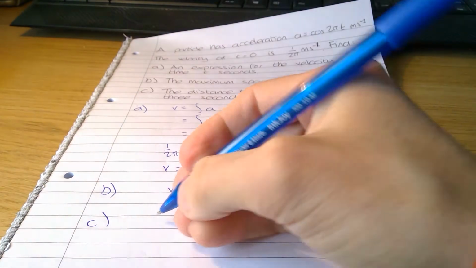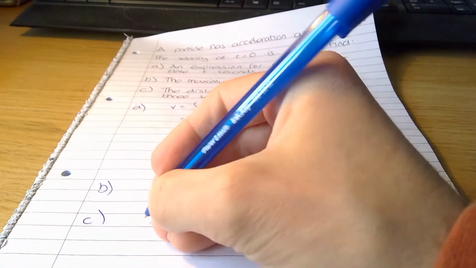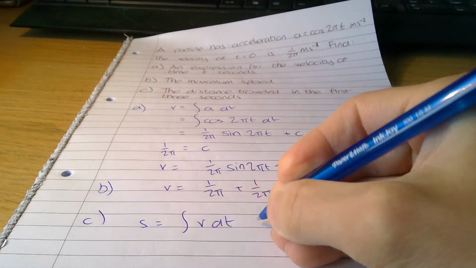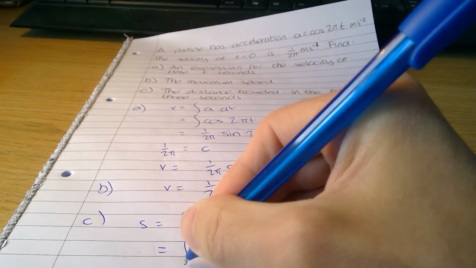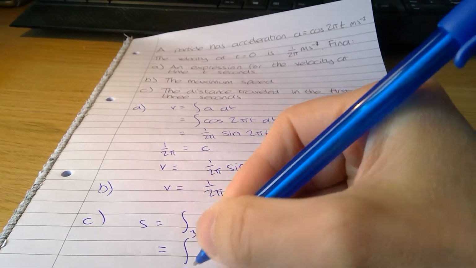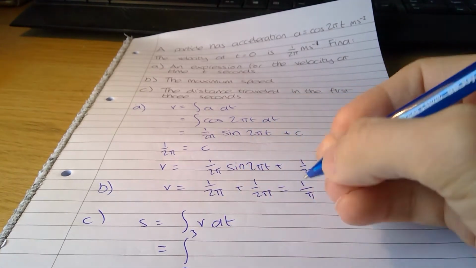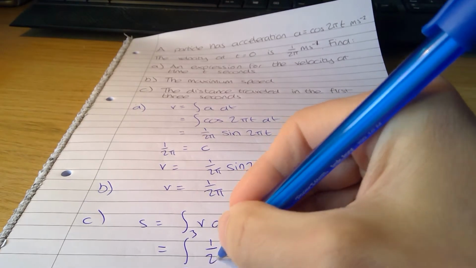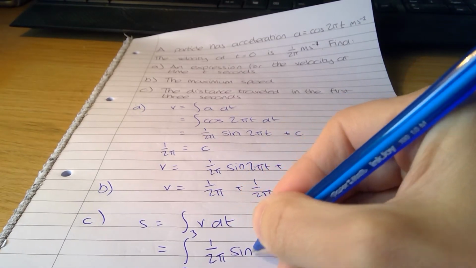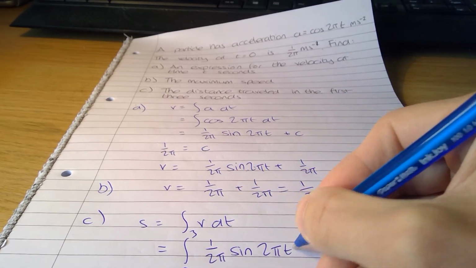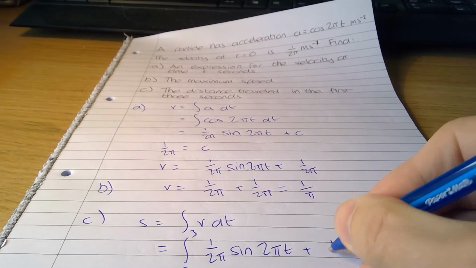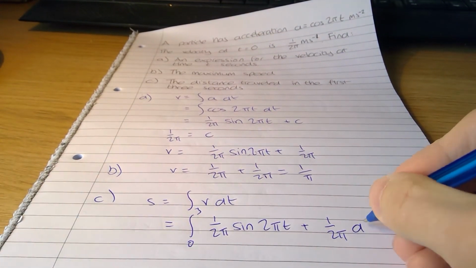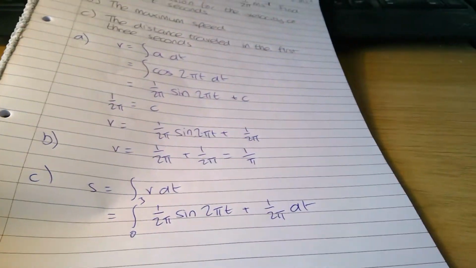So that's going to come from integrating the velocity. So s is the integral of v with respect to t. In this case, we've got limits of 0 and 3, because we're talking about the first 3 seconds. Then we need to integrate the function we got for the velocity a moment ago, which was 1/2π sin 2πt + 1/2π with respect to t. So we just need to integrate that.